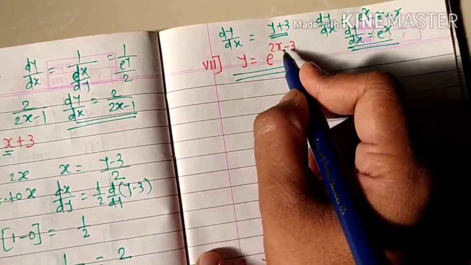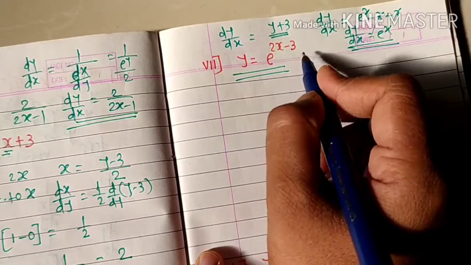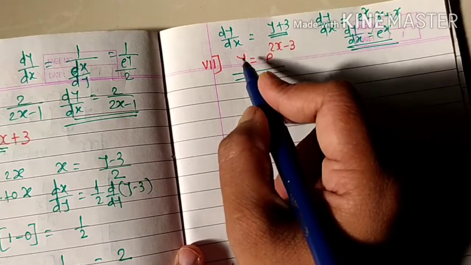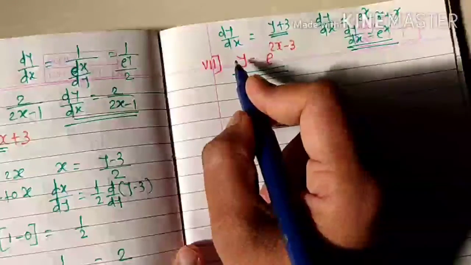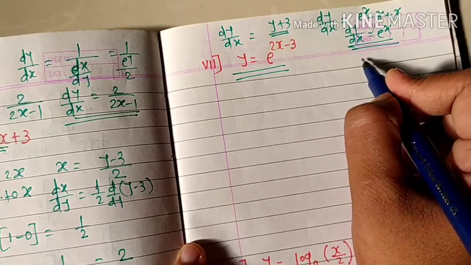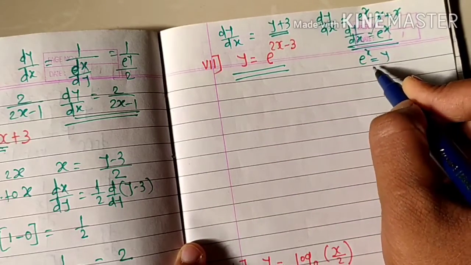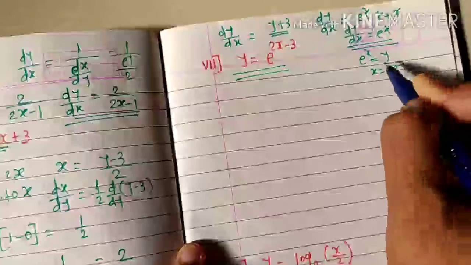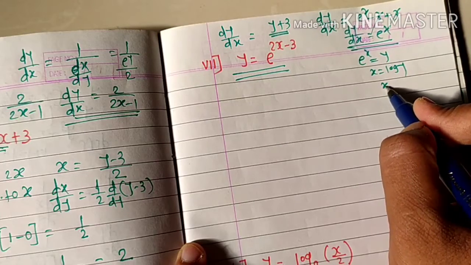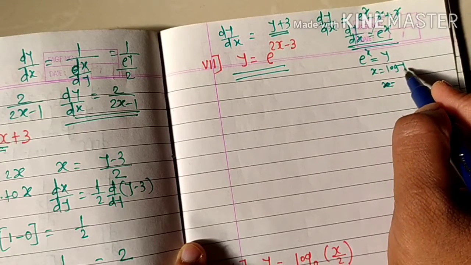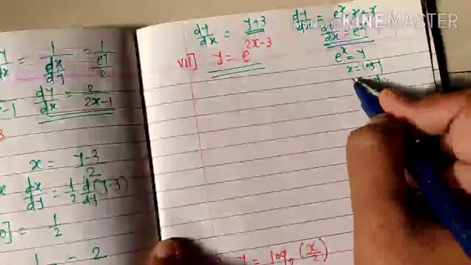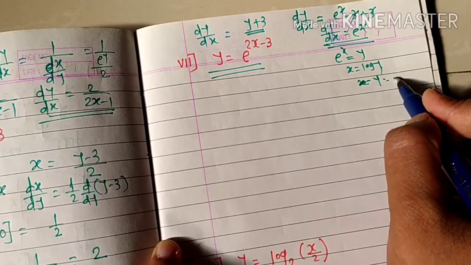In order to express x in terms of y, here there is an exponential, so we take log on both sides. When we have to eliminate the exponential on one side, we have to take log on the other side, or when we have to eliminate log on one side, we have to take exponential on the other side. Means the same thing: if e raised to x is equal to y, then x is equal to log of y. Or suppose x is equal to log of y, then what do we get? To eliminate the logarithm, we take exponential on the other side, means y is equal to e raised to x.